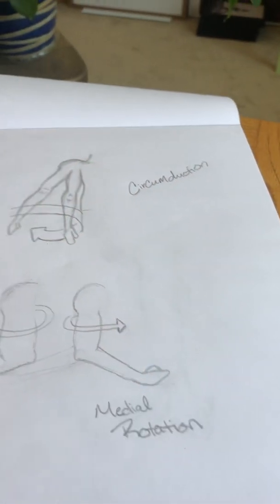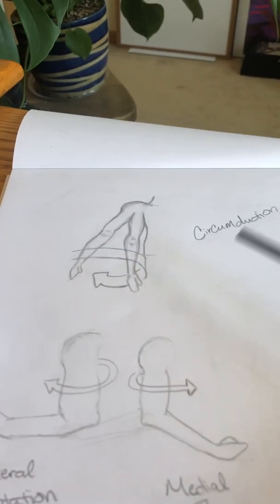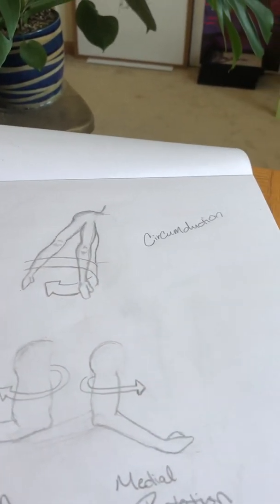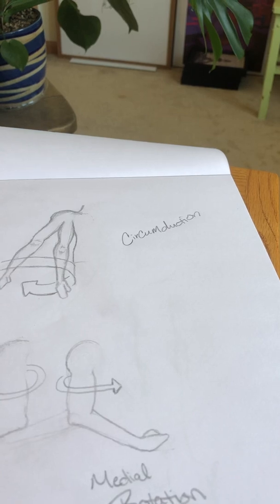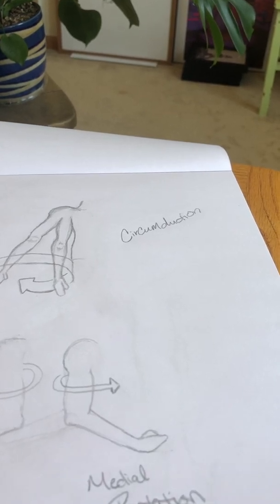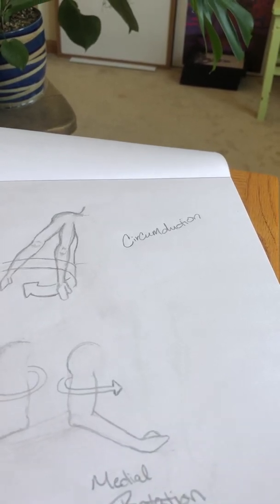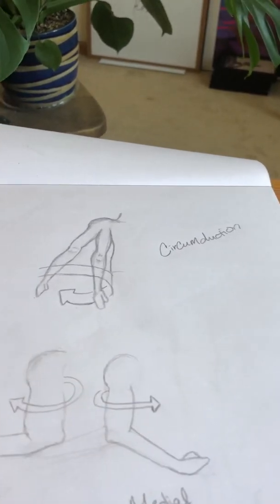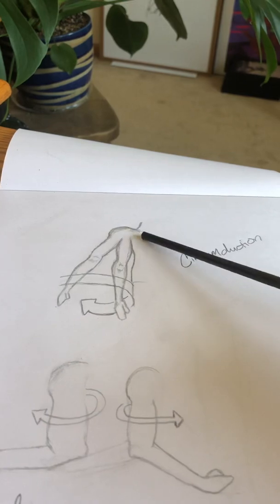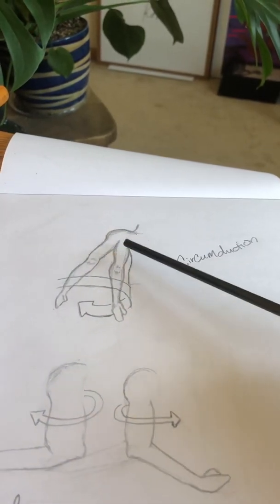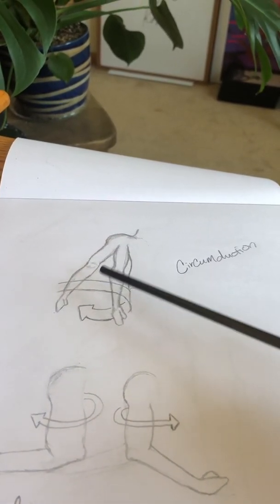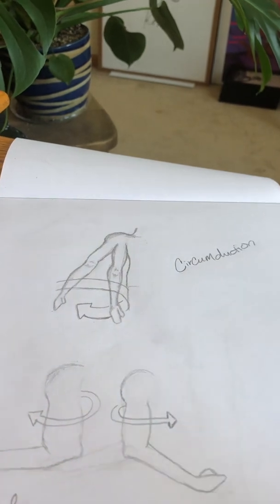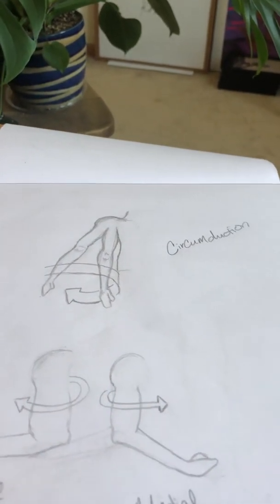Next, we have circumduction. Circumduction is when one end of an appendage remains fairly stable while the other makes a circular motion. And in this drawing, the shoulder is remaining somewhat stable, and the arm, forearm, and hand are moving in a circular motion.